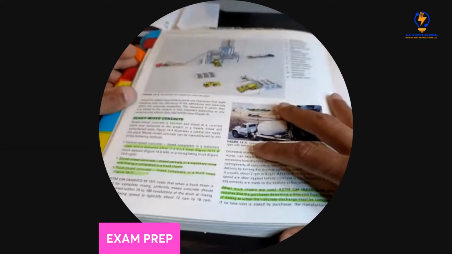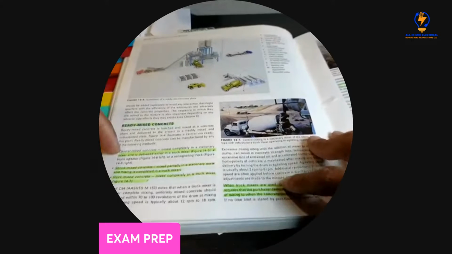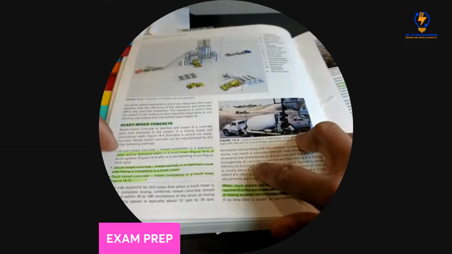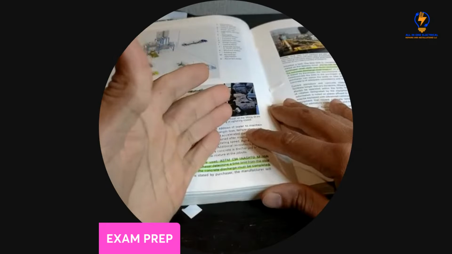So right here, ready to mix concrete. Right here on page 300, you're gonna skip the first paragraph. Skip the first paragraph. You're gonna highlight all of those bullet points right here, bullet points 1, 2, and 3. That's page 300.